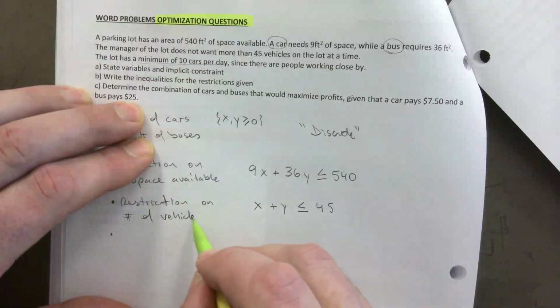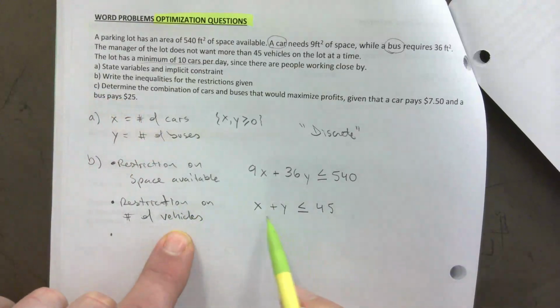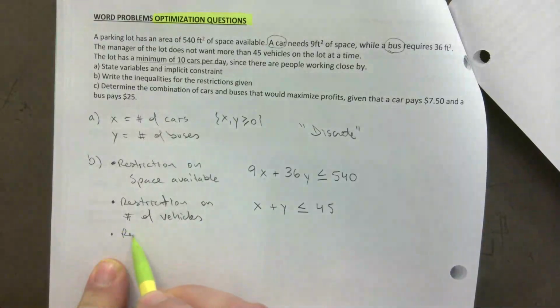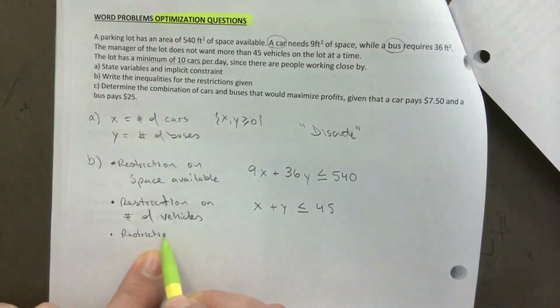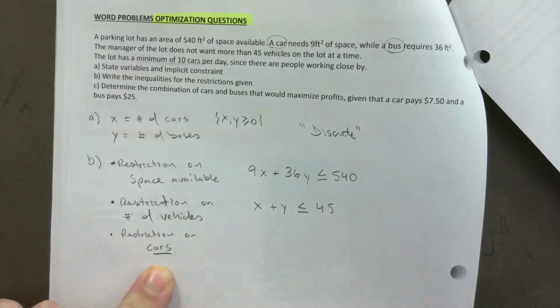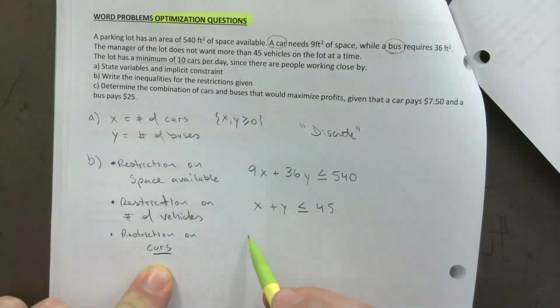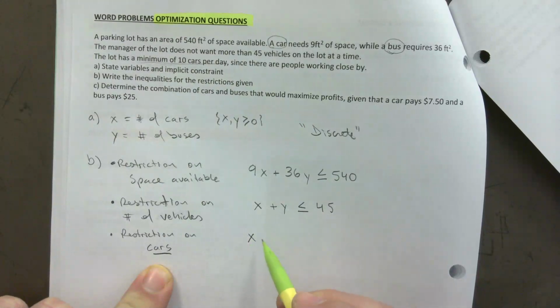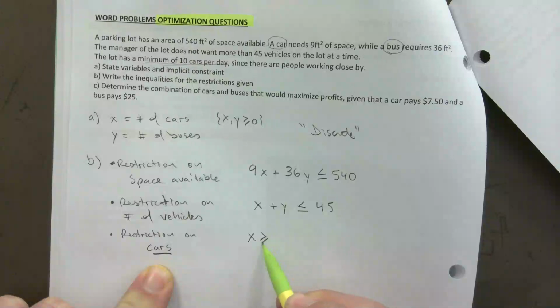Maybe. Okay. Vehicles, so this is vehicles. And then there's a restriction on cars, okay? Just the number of actual cars. So that is specifically just talking about X, and you want that to be greater than or equal to 10.